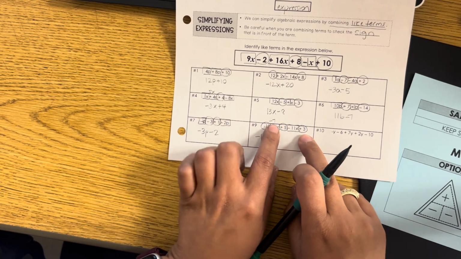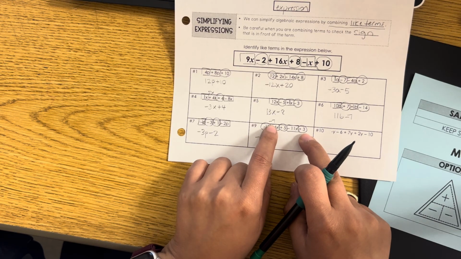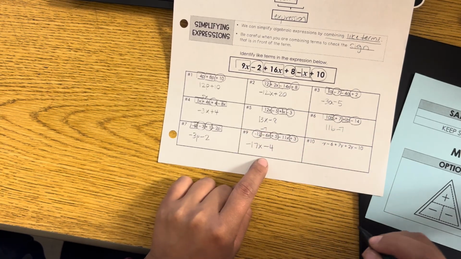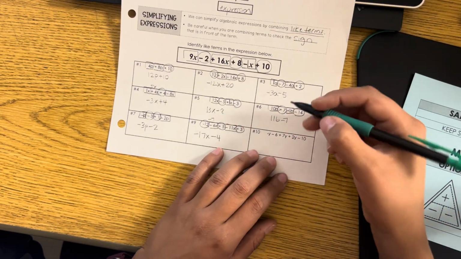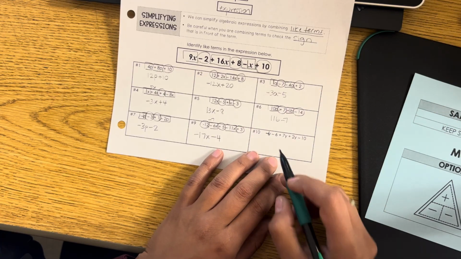And now I'm going to do negative 7 and positive 3. So since they're different, I'm going to subtract. 7 minus 3 is 4. And since 7 is larger, it's negative 4. Tough one, sorry. And then here on number 10, I'm going to put an invisible 1 there in front of the y. So I've got negative 1.